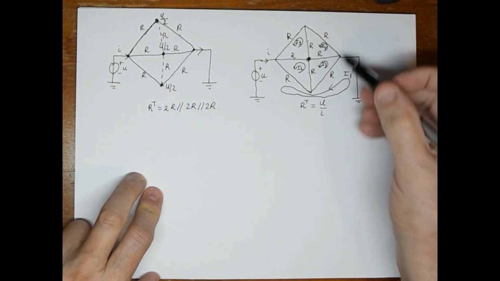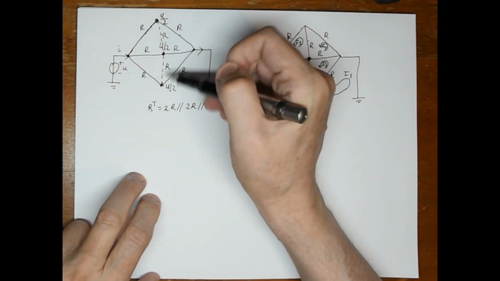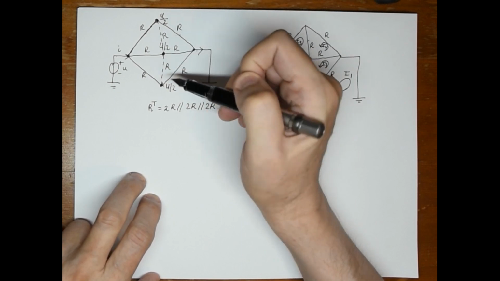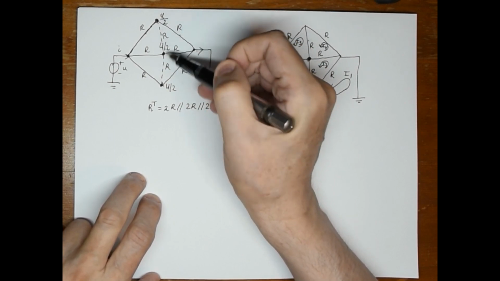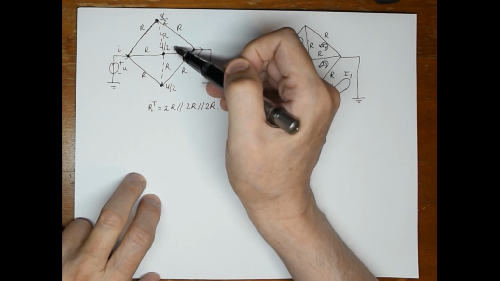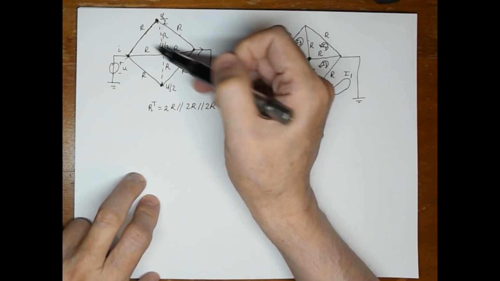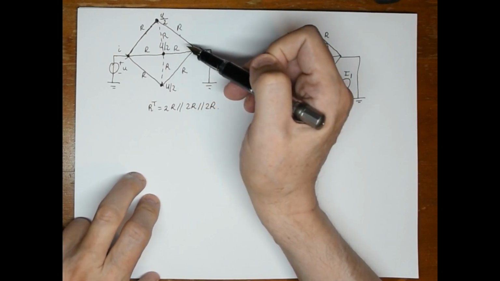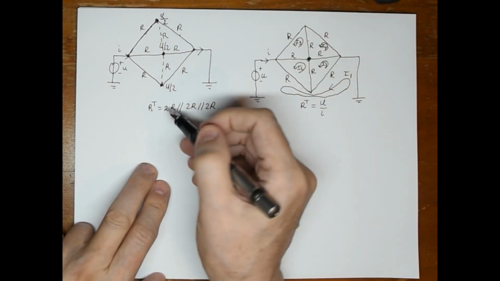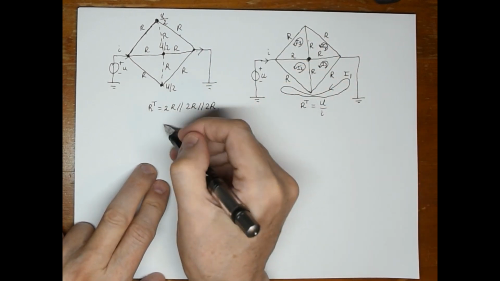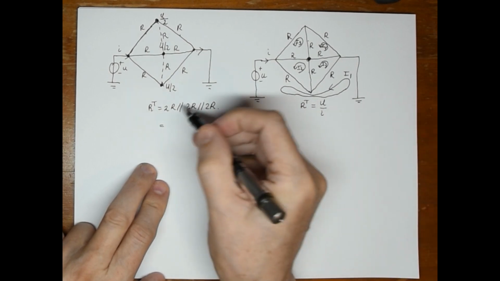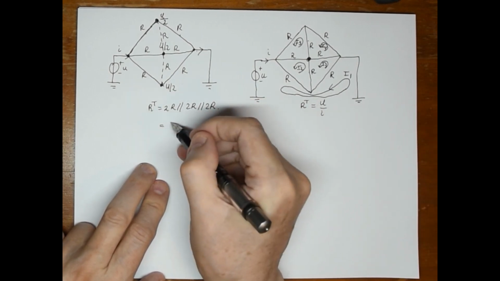But you don't have to do that because of the symmetry. So now because of the symmetry, you can essentially take them out, calculate what the voltages are on these points, see that it is 0 and therefore you could take them out. Now you can reinsert them and you get the same answer. So the total replacement resistance is essentially this answer, which is 2R parallel to 2R is R.